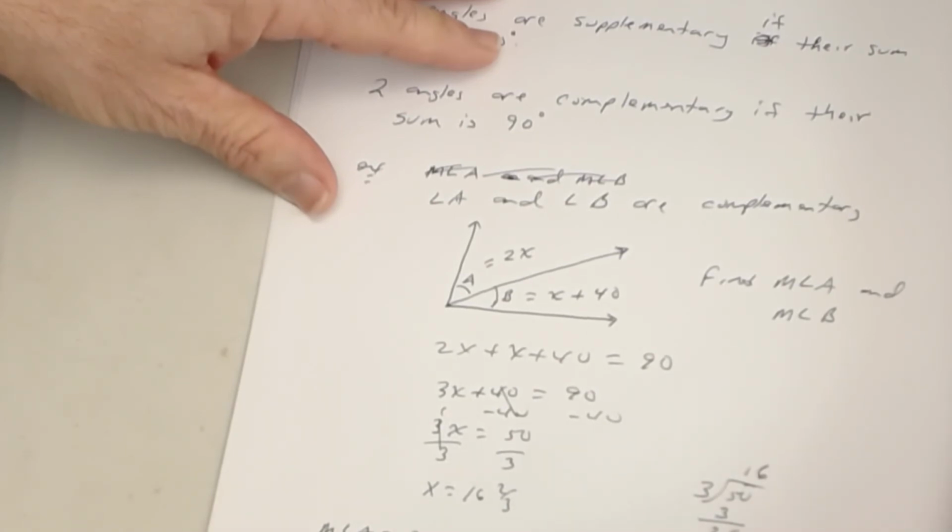So 3 into 10 is 3. 3 times 3 is 9. Subtract, you get 1. Bring down the 0. 3 into 10, 3. 3 times 3 is 9. Remainder of 1. So what's the measure of angle A? 33 and 1/3 degrees.